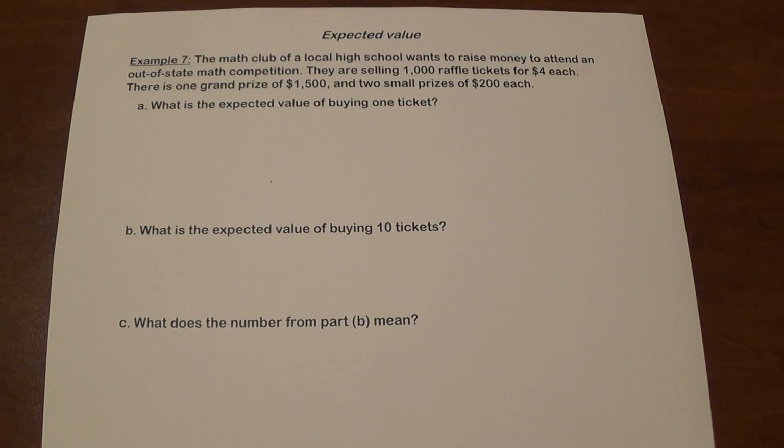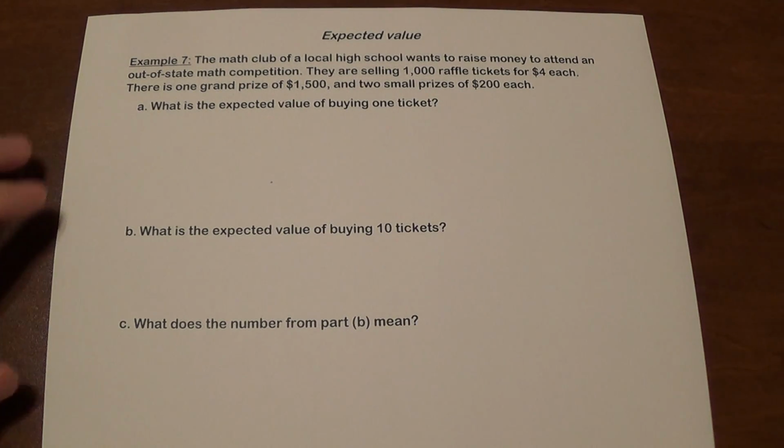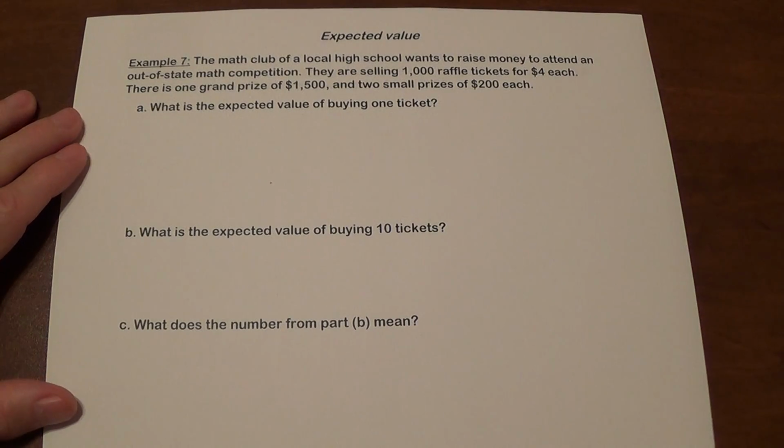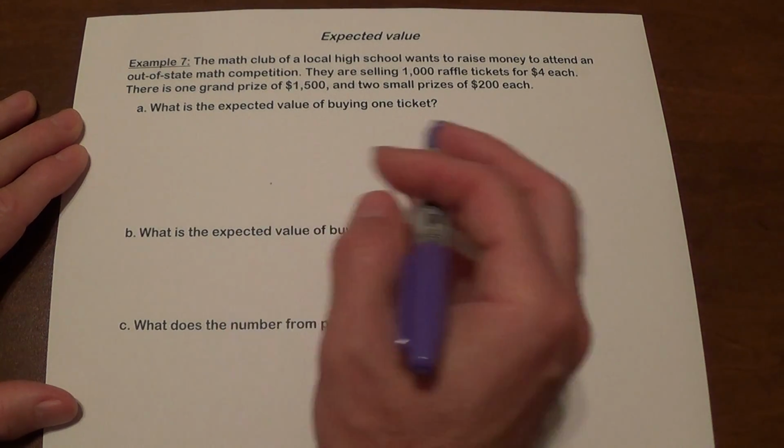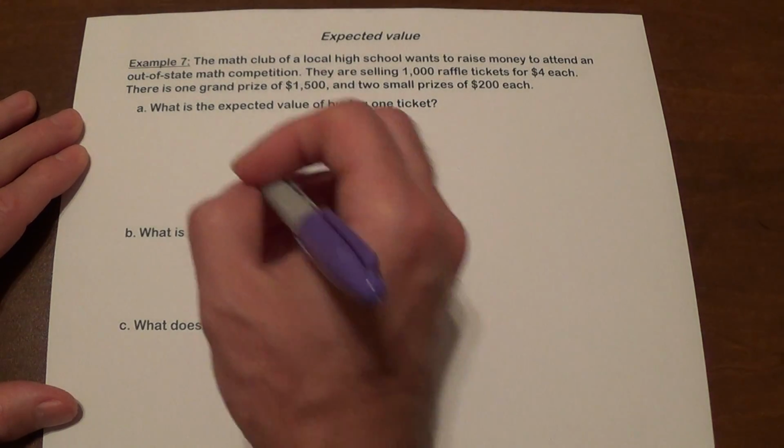Alright, Math Club. The local high school wants to raise money to attend an out-of-state math competition. They're selling 1,000 raffle tickets for $4 each. There is a grand prize that they're going to award, $1,500, and 2 small prizes of $200 each. So, what's the expected value here?